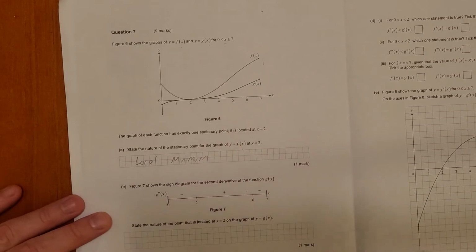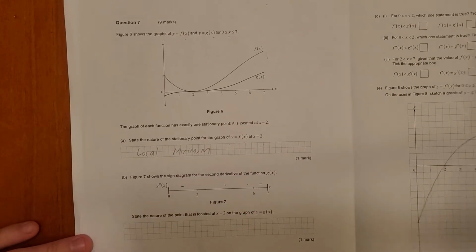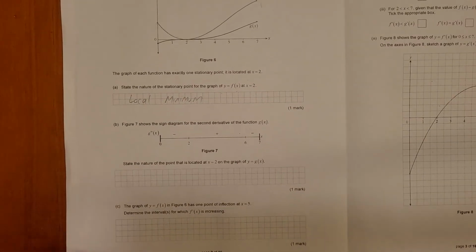Okay, so nature just means what is it? Is it a local minimum? Is it a local maximum? Or is it a stationary inflection?